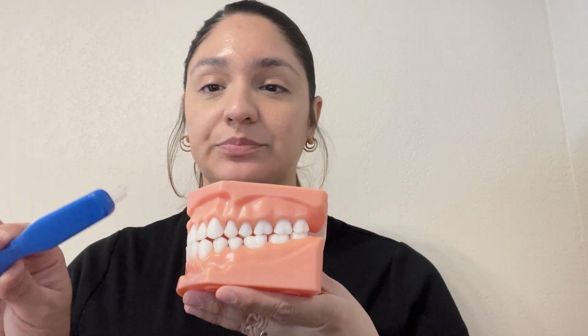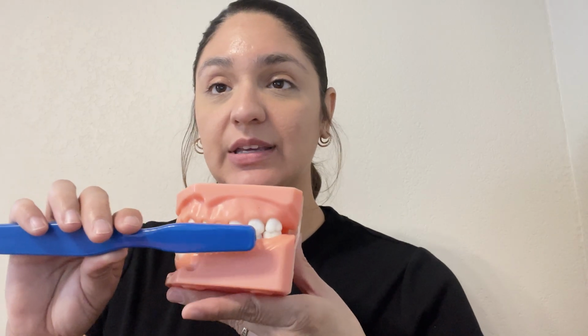So there are 4 brushing techniques. The first one is the Fones, mostly for young children. It's easy, gentle, and it covers all surfaces. You want to have your mouth closed, and you grab your brush and gently do circular motions covering the entire tooth, sweeping against the gum line.